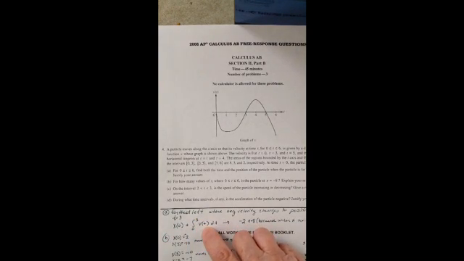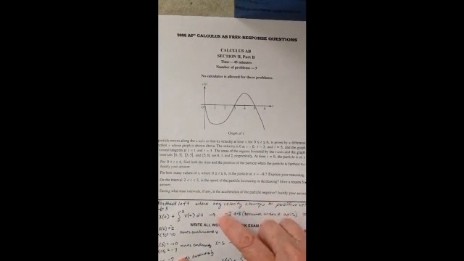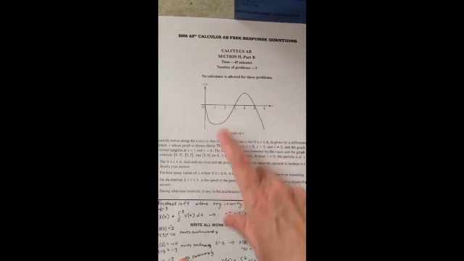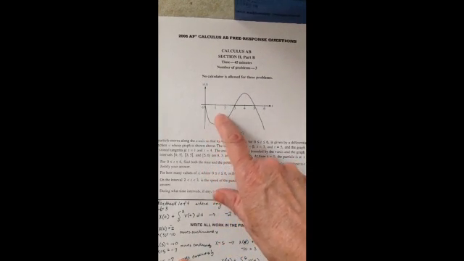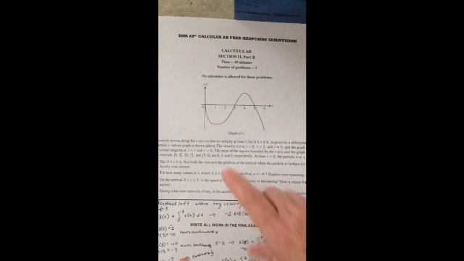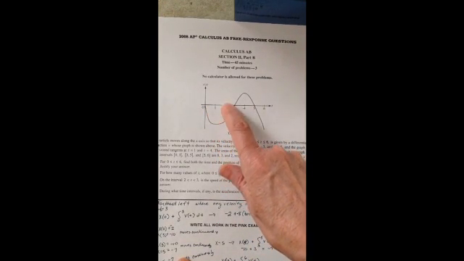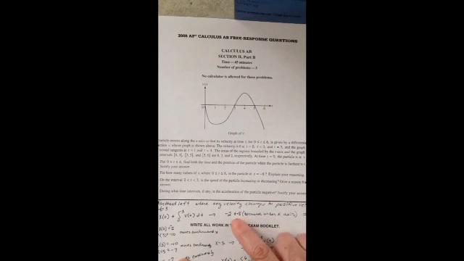Remember, position is just plain velocity, not absolute value of velocity. That's distance. So it told you x of 0 is negative 2. Now you come up here and it tells you that it's 8, but remember that's area, and area is positive. If we're evaluating the integral, it's below the x-axis, so we have to put negative 8, and so we get negative 10.